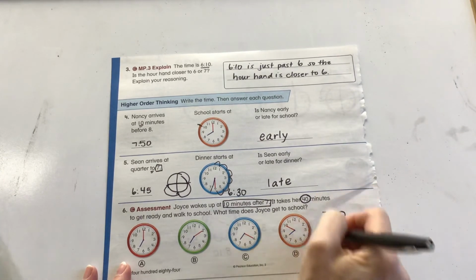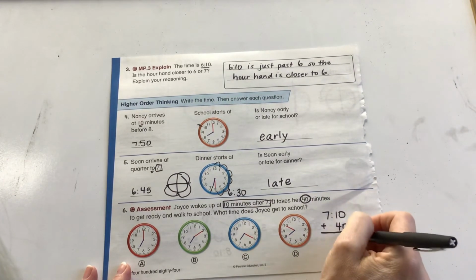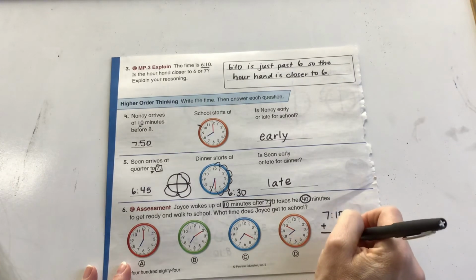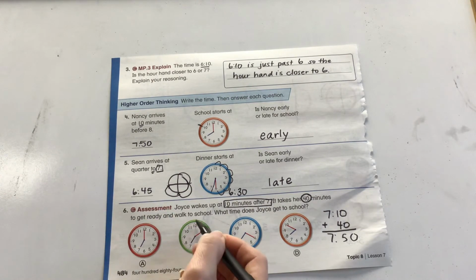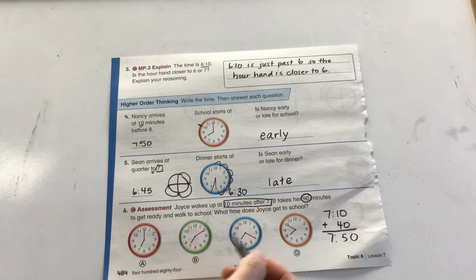We keep the hours over here and the minutes over here. 0 plus 0 is 0. 1 plus 4 is 5. So 7:50. Now we need to find the clock that has 7:50 on it. This is 7 o'clock here. This is 7, 5, 10, 7:10. This is between the 7 and the 8. We go with a smaller number. 5, 10, 15, 20. So 7:20.